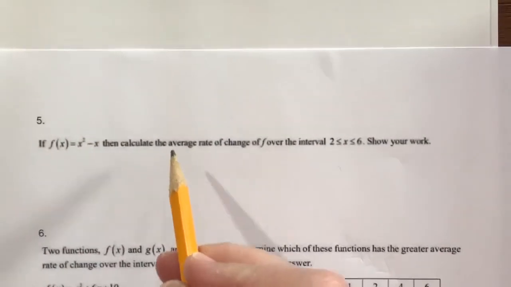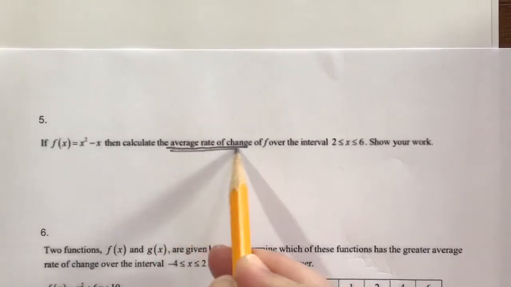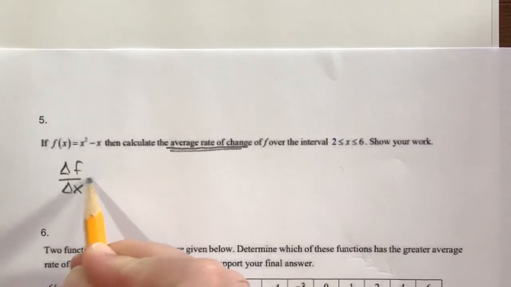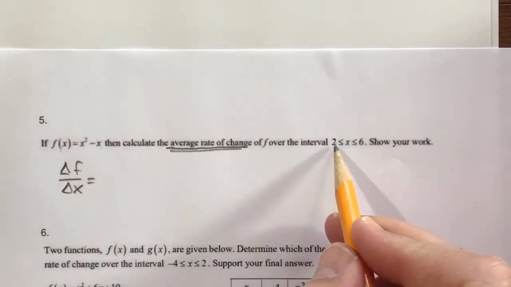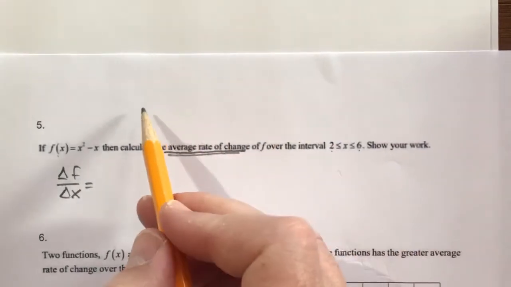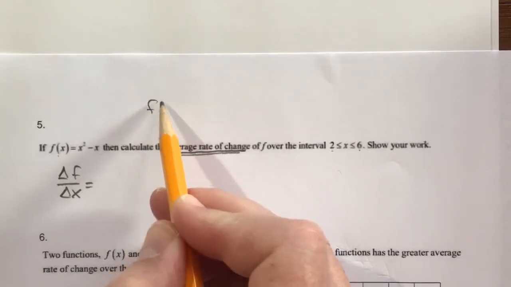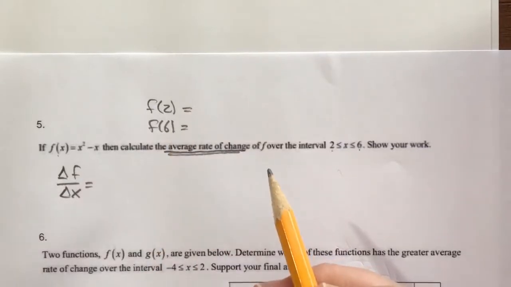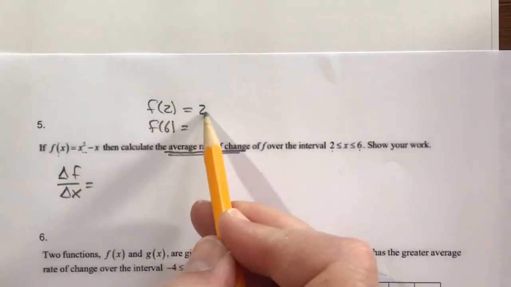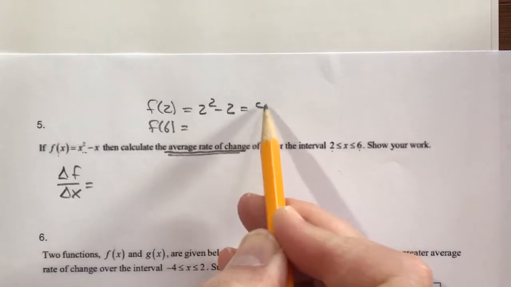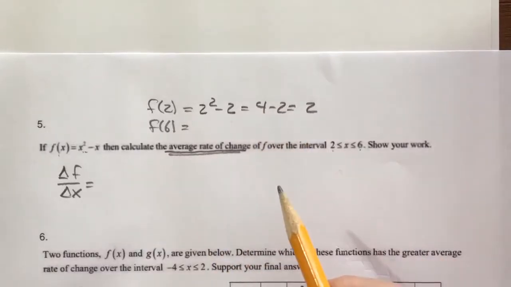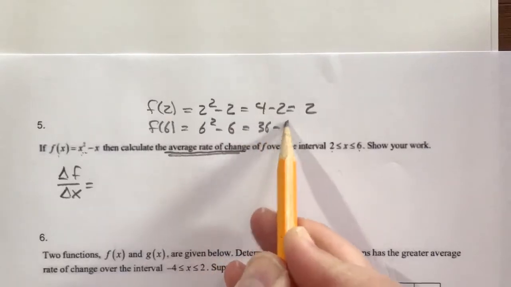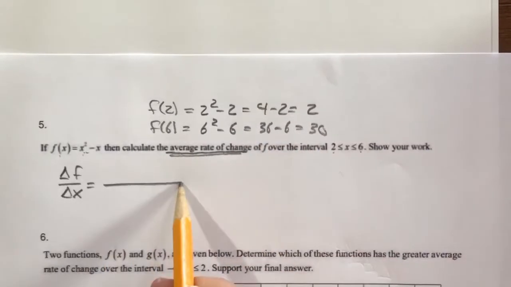Here it is again. Average rate of change. Change in y, or change in the function, over the change in x. Where are we going from? 2 to 6. So I'm going to do some work up here. We got to figure out what f of 2 is and what f of 6 is. I got to get the outputs. If I plug 2 in here, I get 2 squared, take away 2, 4 take away 2, that's 2. If I plug 6 in, I'm going to get 36 take away 6, that's 30. So I'm ready to go now.